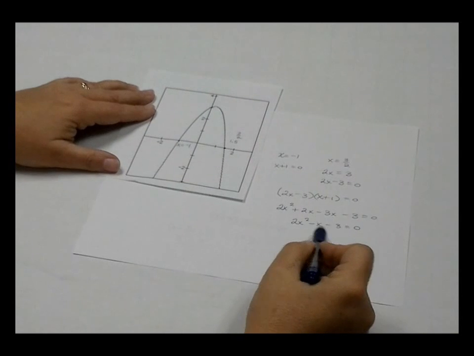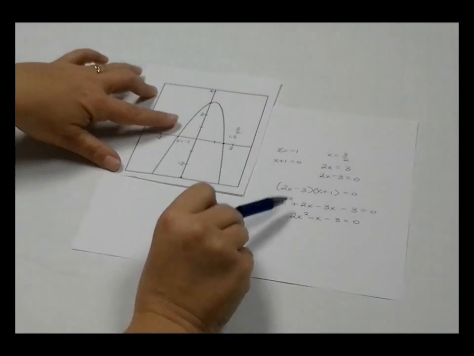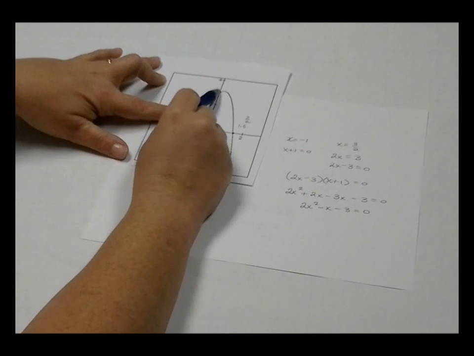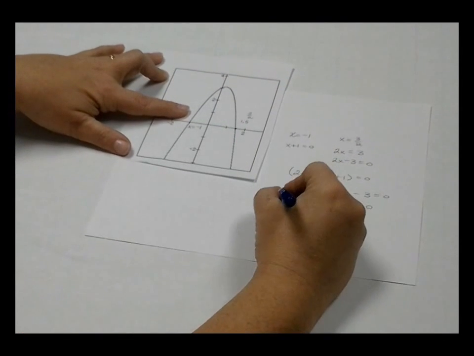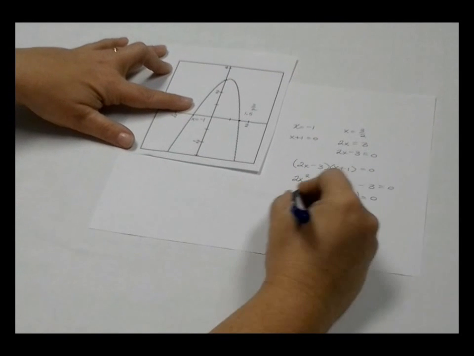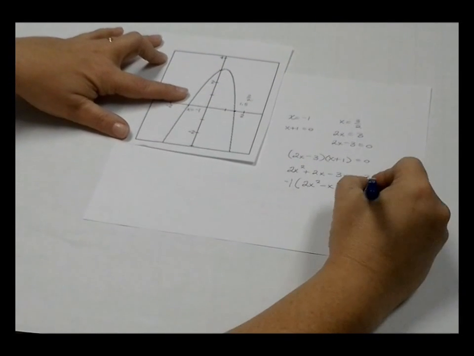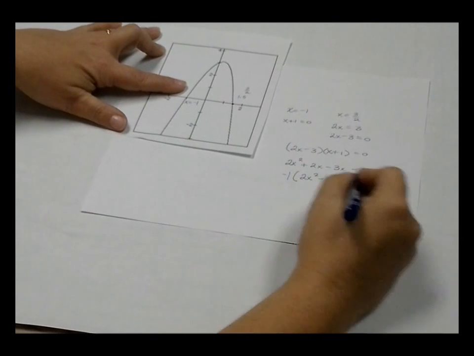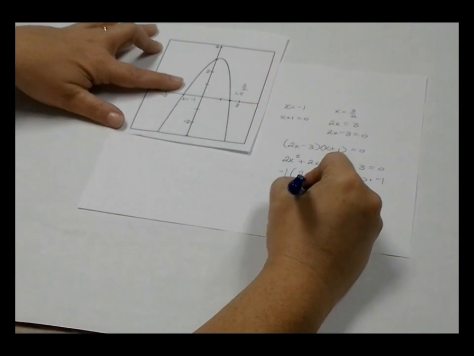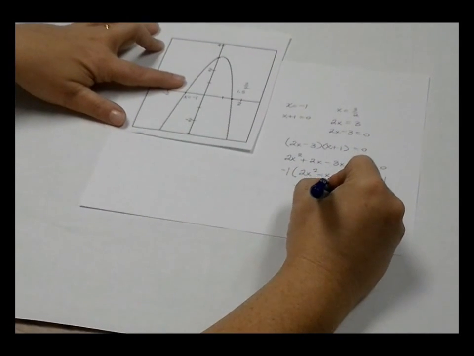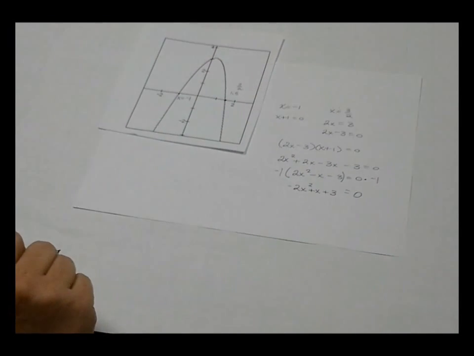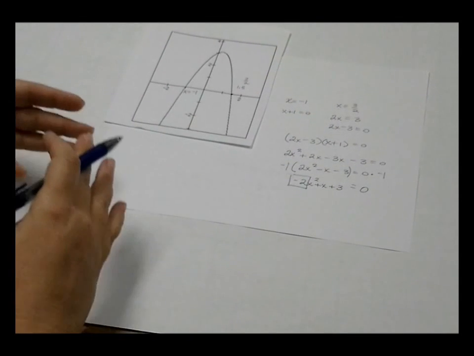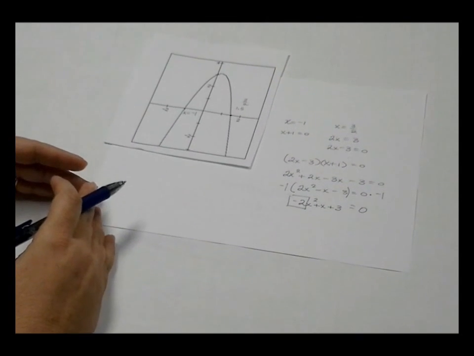But if I have the kids graph this and compare the graph on their calculator to this, obviously there's going to be an issue, and that issue is that this is negative. So what I'm going to do is multiply this quadratic by -1. I can multiply this 0 by -1. It doesn't change that factor at all. And then I'm going to come through here and I get -2x squared plus x plus 3. And this starts a conversation about what happens when that first coefficient is positive or when it's negative.